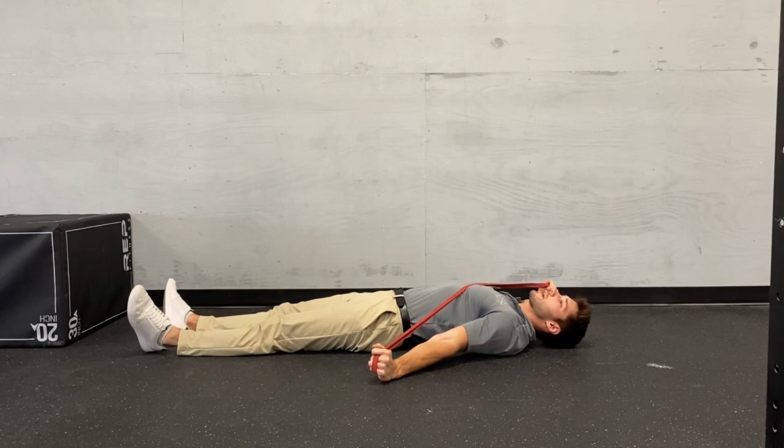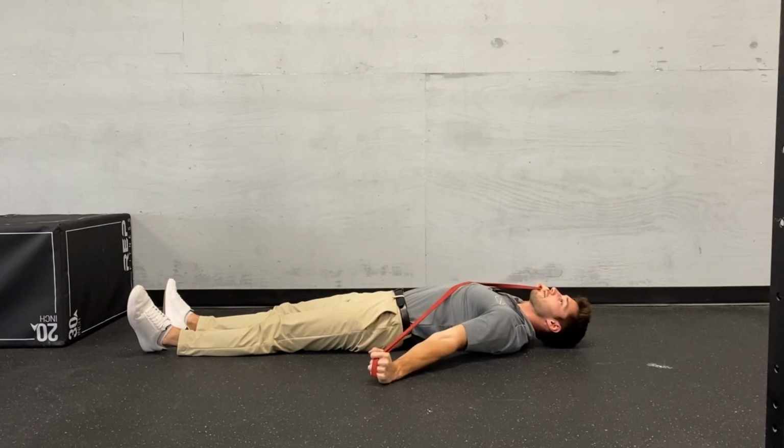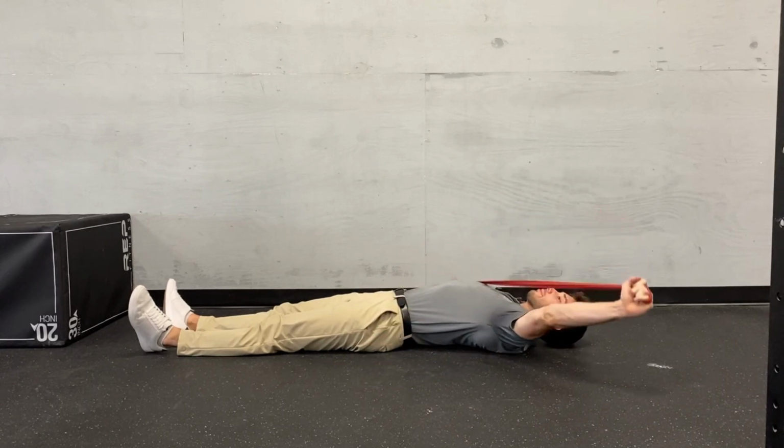Letting all that muscle work come from the muscles that are doing this to the band, creating tension in the band, and trying to let everything else go loosey-goosey and relax. We do the same thing, opposite diagonal.